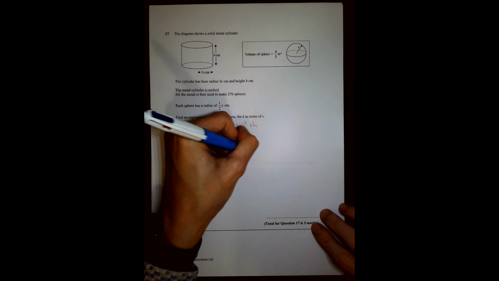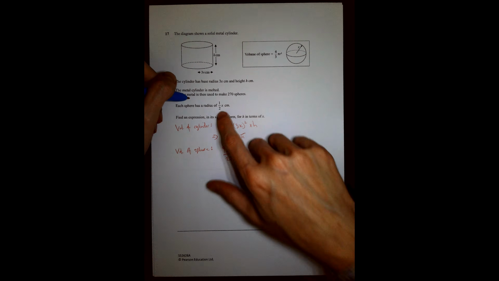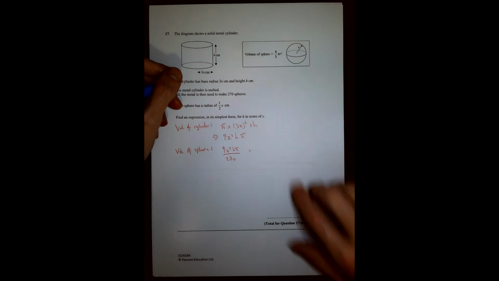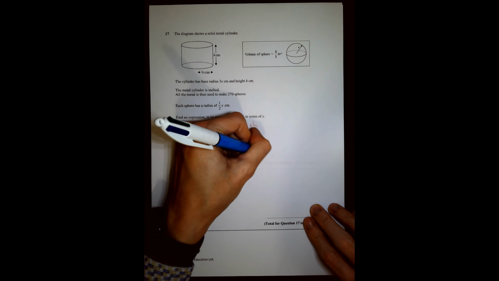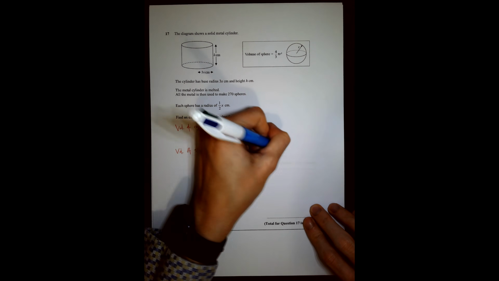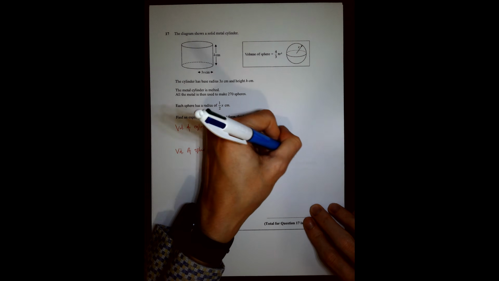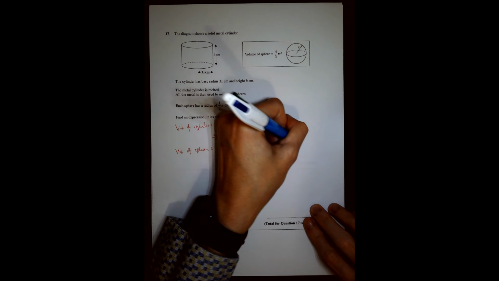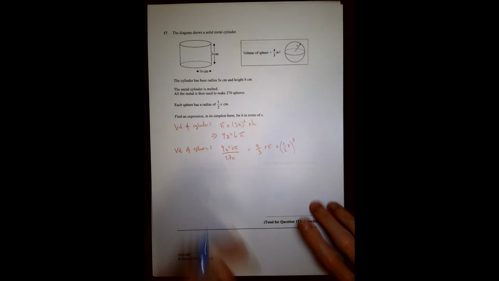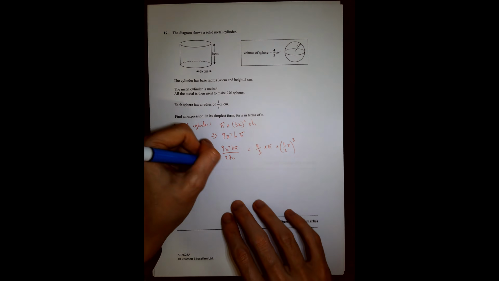But also, we've got the volume of a sphere, we've got the radius, so use this volume of a sphere formula up here. 4/3 times pi times the radius, which is a half of x, cubed. Now, let's simplify this down as much as we can. 9 divided by 270, that is 1/30.